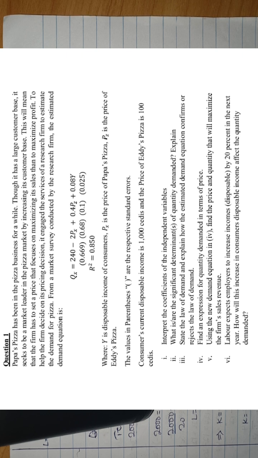It continues to say where Y is the disposable income of consumers, Px is the price of Papa's Pizza, Pz is the price of Eddie's Pizza, which is a related commodity. The values in parentheses are the respective standard errors. Consumers' current disposable income is 1,000 cedis and the price of Eddie's Pizza is 100 cedis. We already have the information, so we just have to go through the parts, and so without wasting time, let's dive right in.